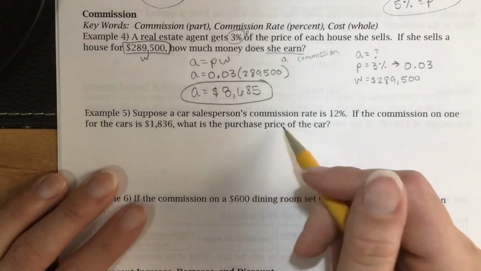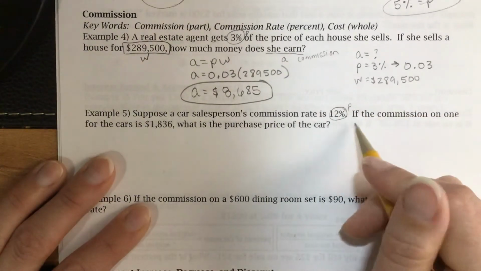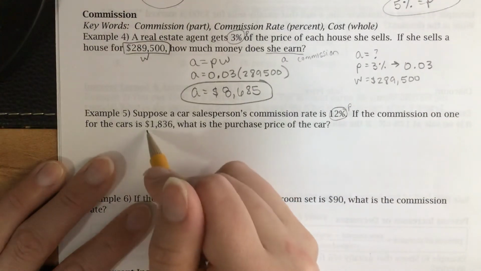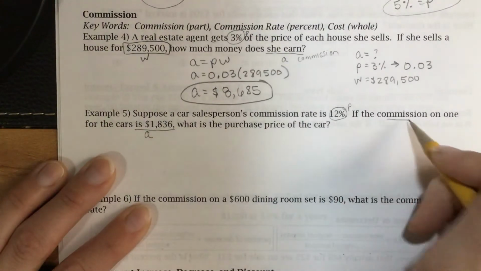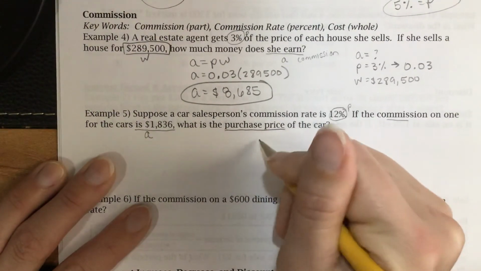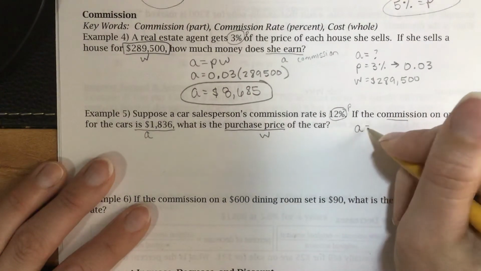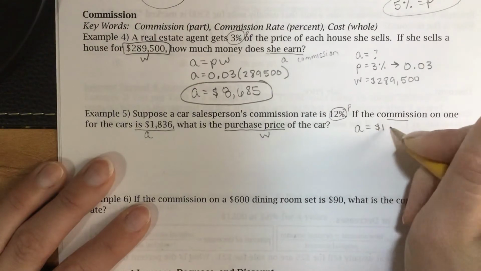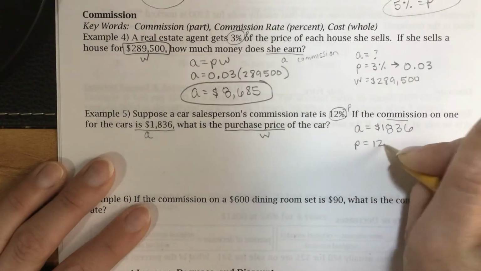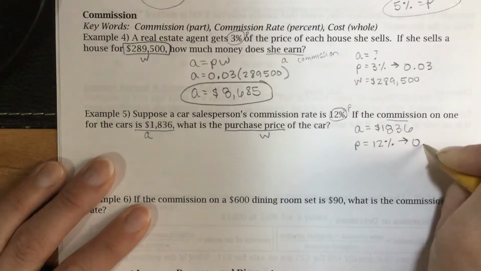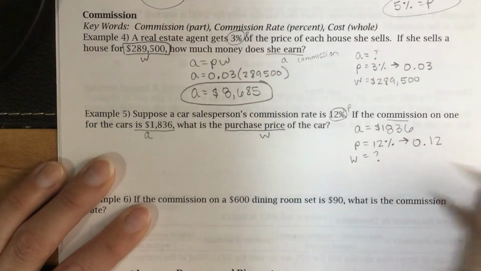Suppose a car salesman's commission rate is 12%. That's a percent. If the commission on one of their cars is this amount, so this is the amount of commission, what was the purchase price? That's the W. A equals $1,836. P is 12%, as a decimal, 0.12. W is what I'm looking for.